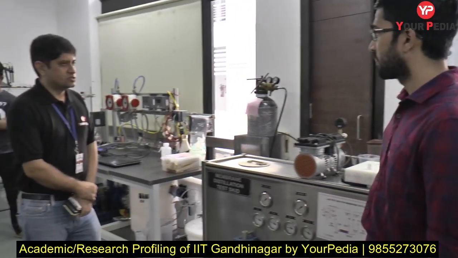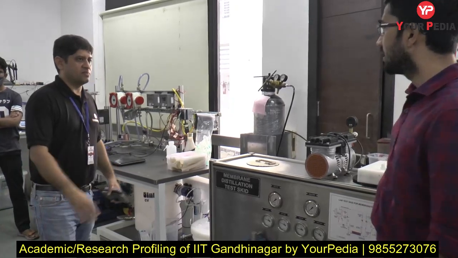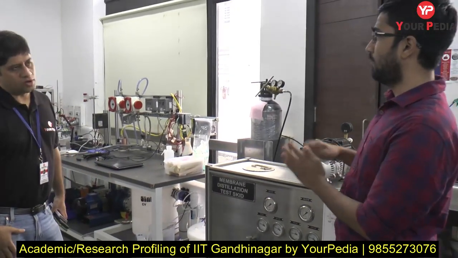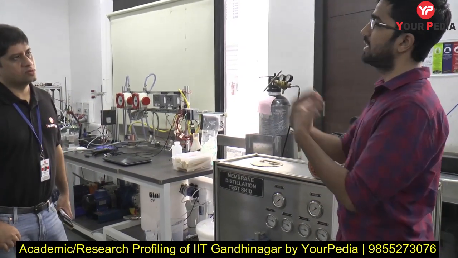So this is one of the main pieces of equipment we have in the lab. This is just used for the membrane characterization. Once we have characterized different membranes, then we build systems using that, and those we'll see subsequently.